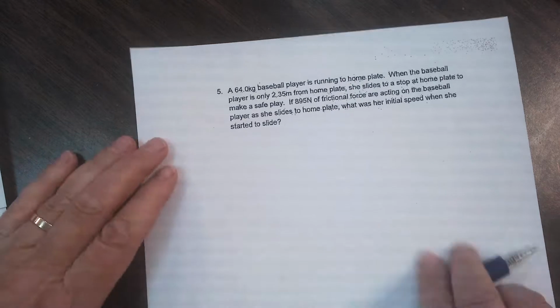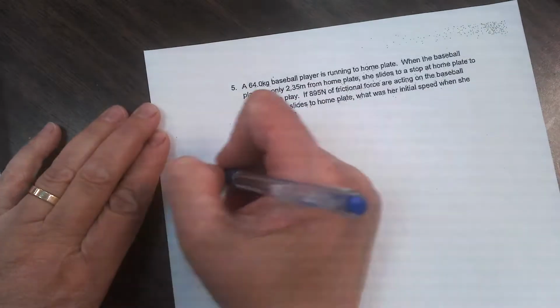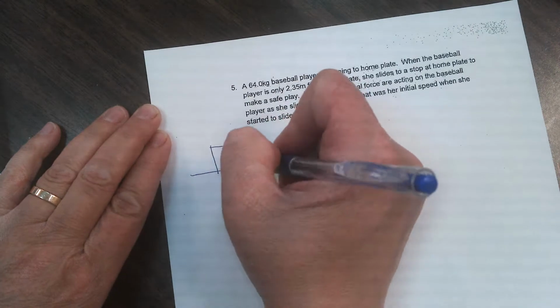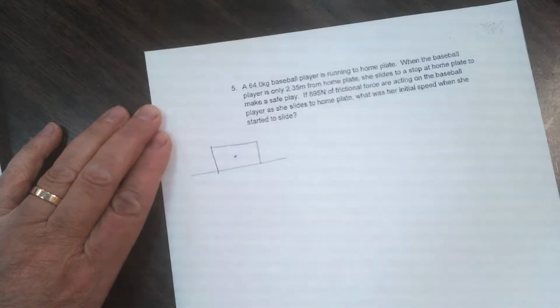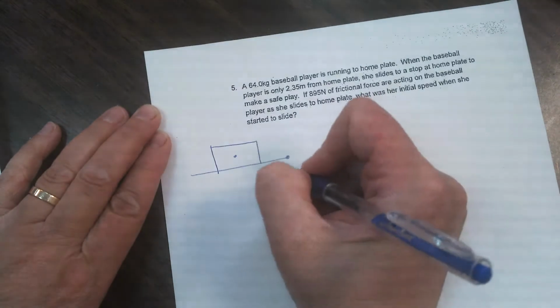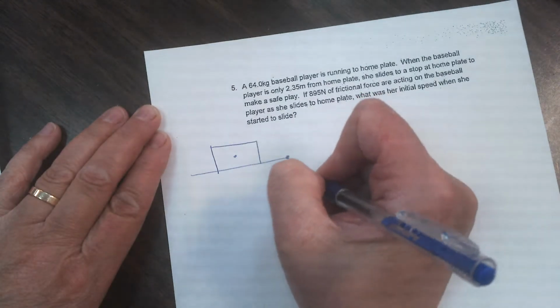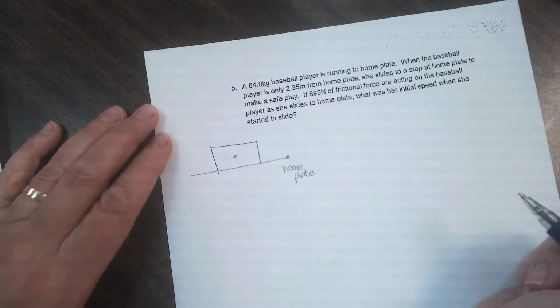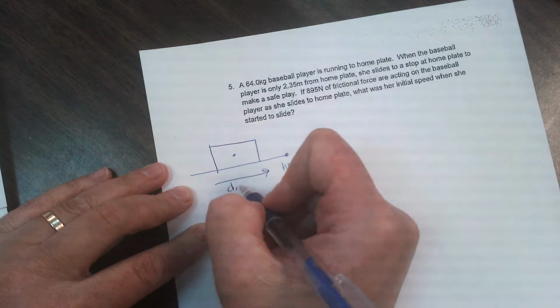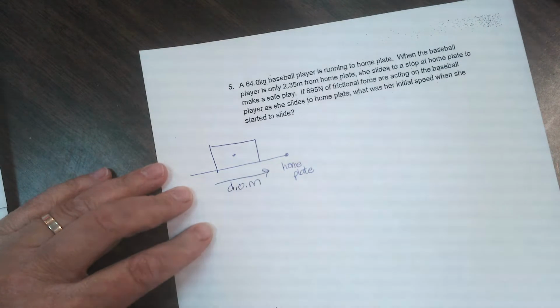So first things first, let's draw a diagram. Here's the baseball player, Bob Ross style. Here's home plate. Okay, she's sliding into home plate, so this is our direction of motion.